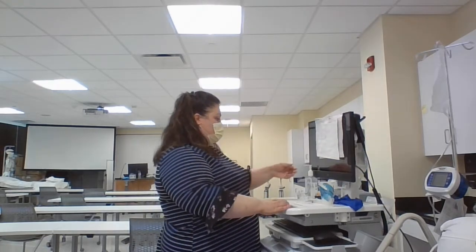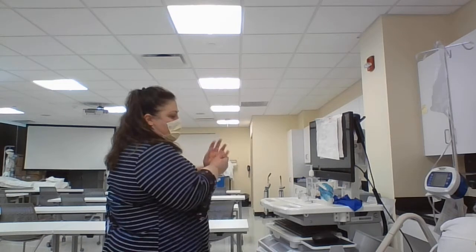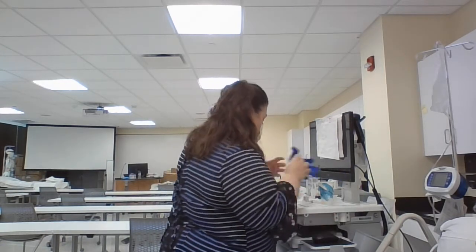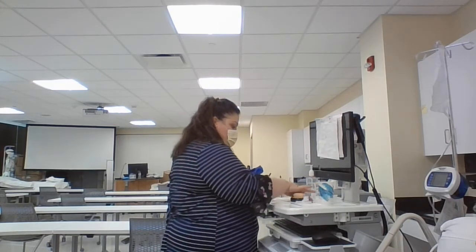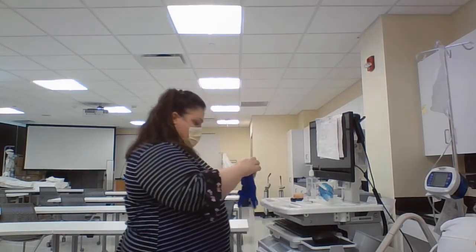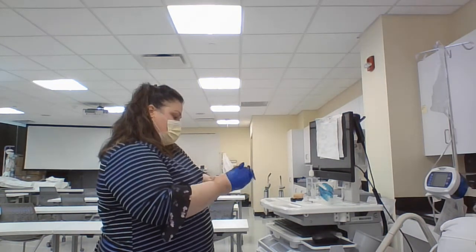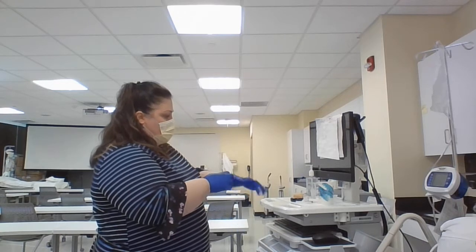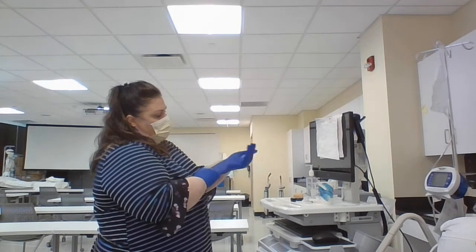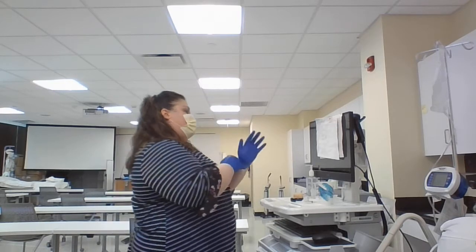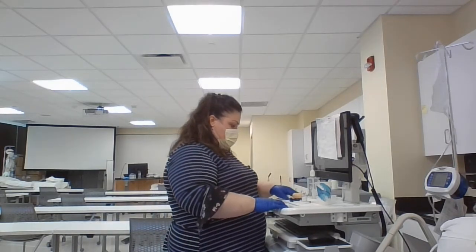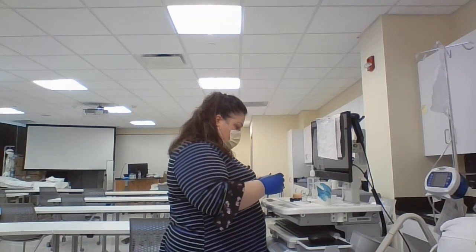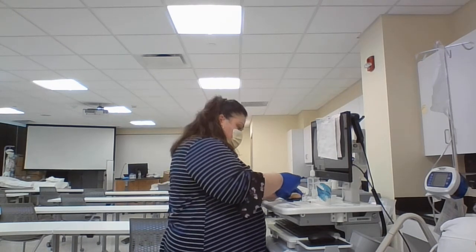Donned gloves for injection. Clean off your belly there, so you're going to feel a little cold.